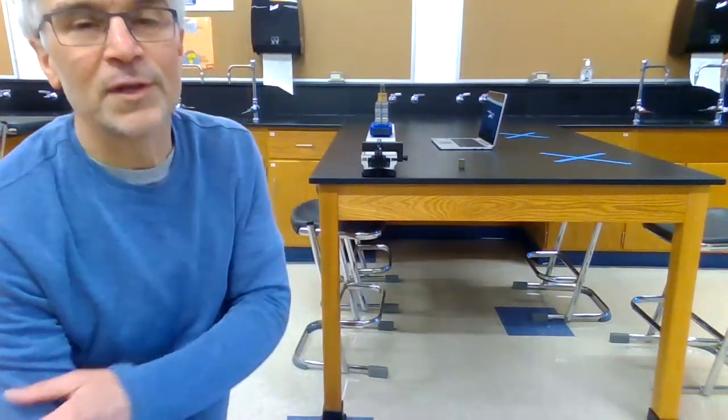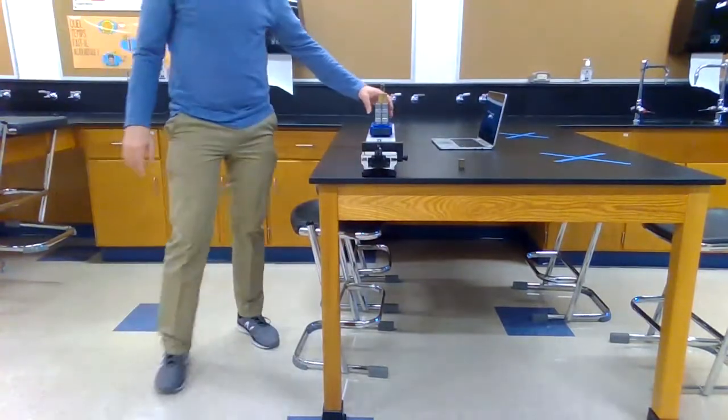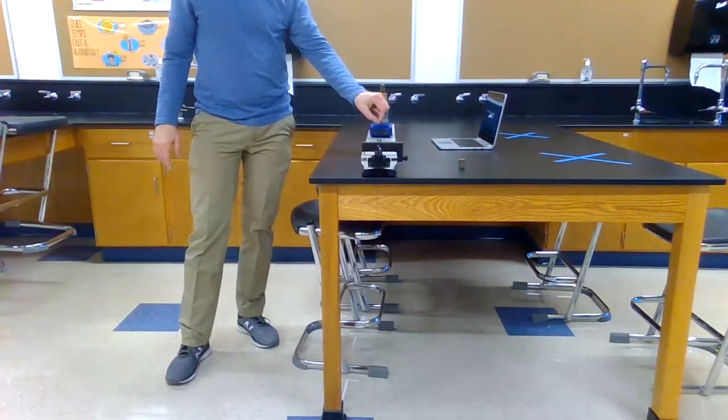Hi everybody. We're going to do a really fun lab today. Actually, I'm going to do it and you get to watch me do it and then get the data that I give you. So if you look on the table here, I have a cart on this track. There's a string attached to this cart.